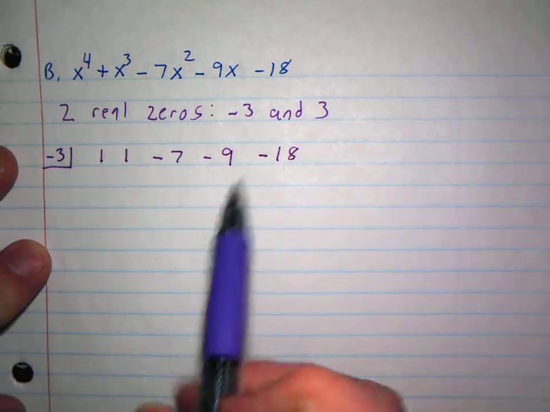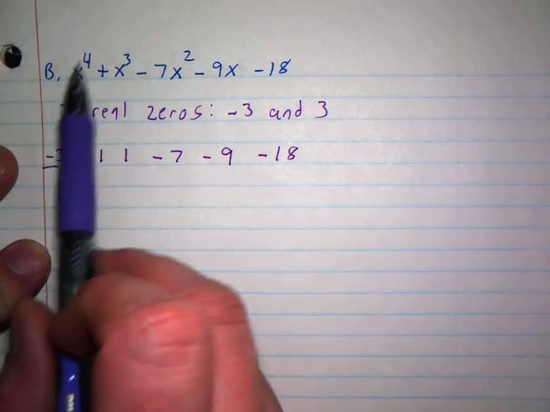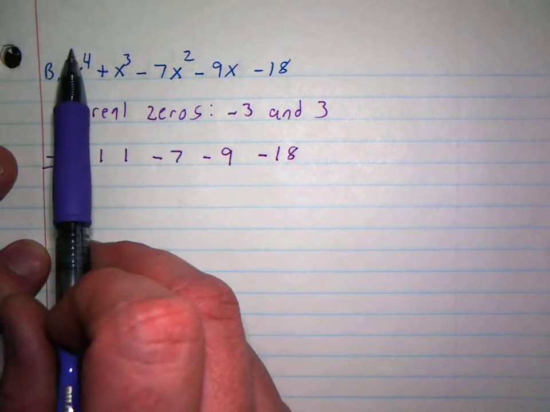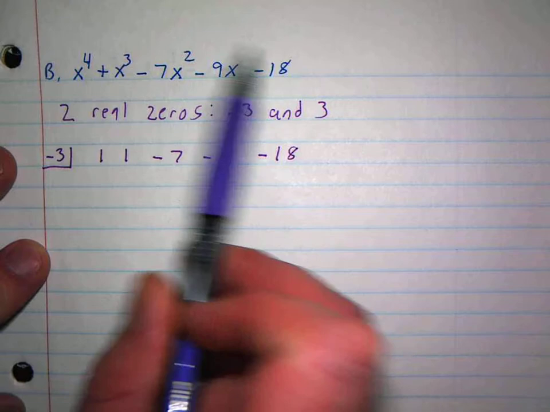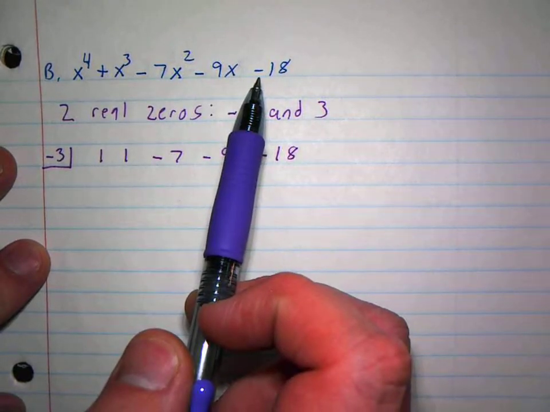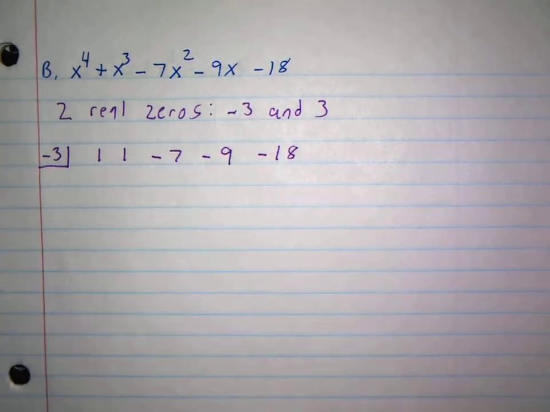You may want to also check, sometimes they like to mess you up by leaving out a term, like x to the 4, 3, 2, 1, constant. What do you do when they leave one out? You put a 0. So in your homework there are some problems where you have to put in a 0.